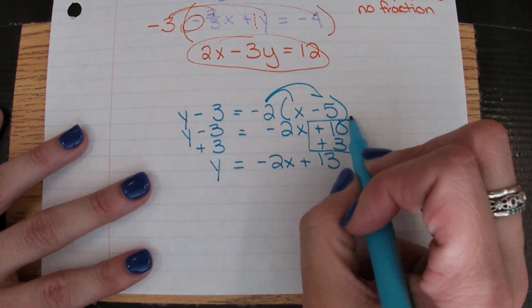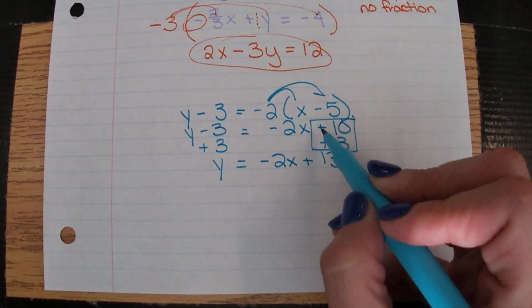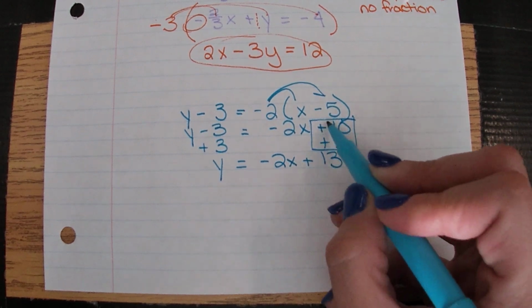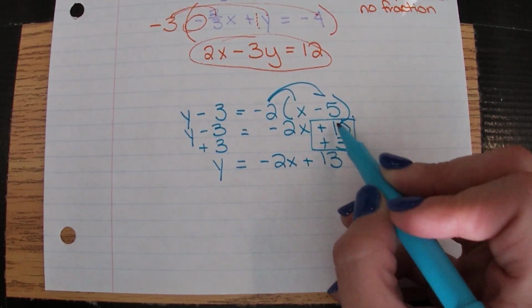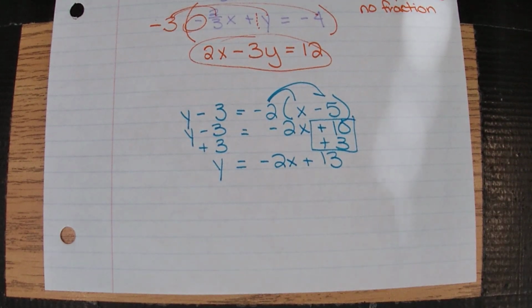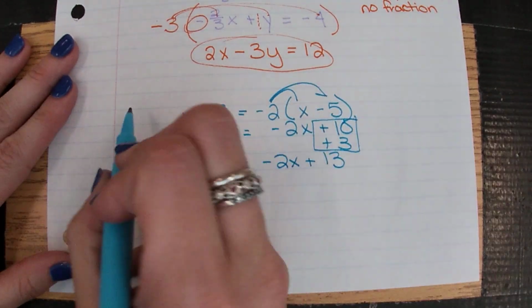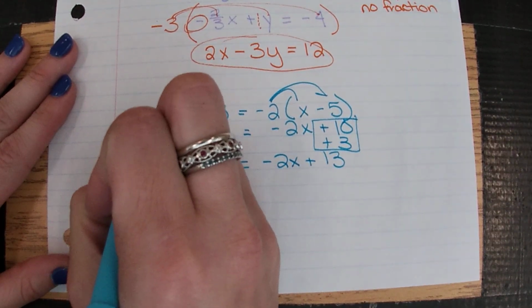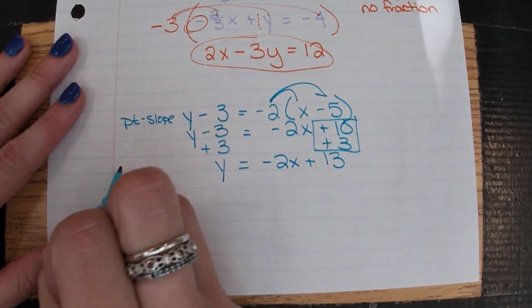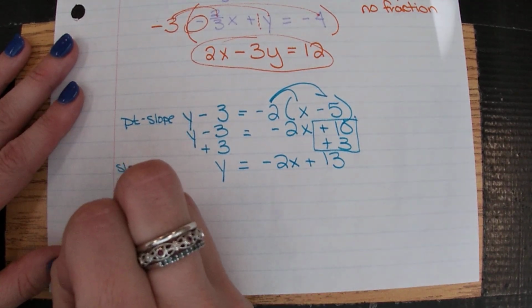Just be really careful with your signs here, right? If this was a -8 plus 3 or something, you have to make sure this sign goes with this number. Okay, so now I went from up here, where I had point slope, and now here I have slope intercept.